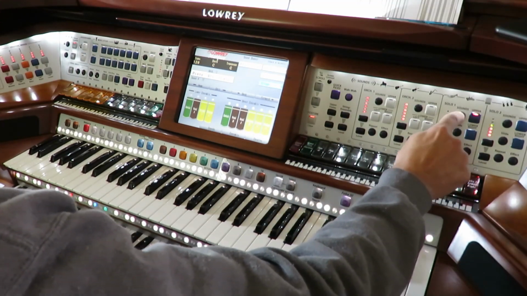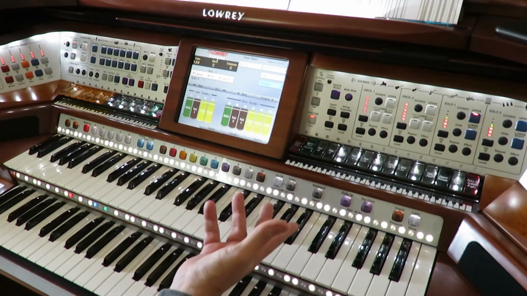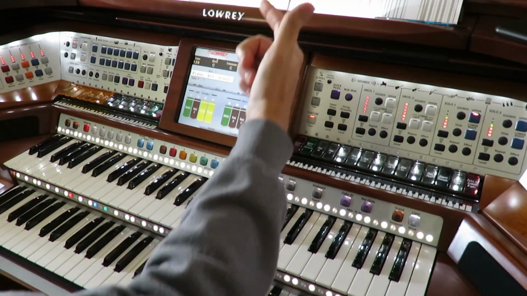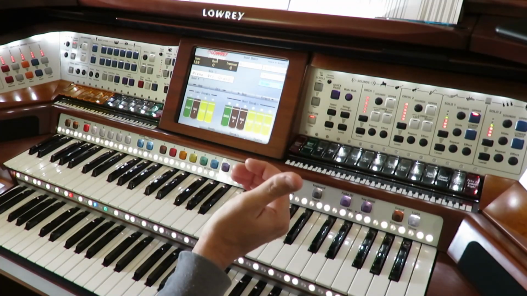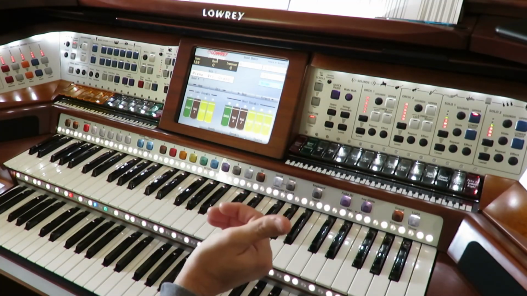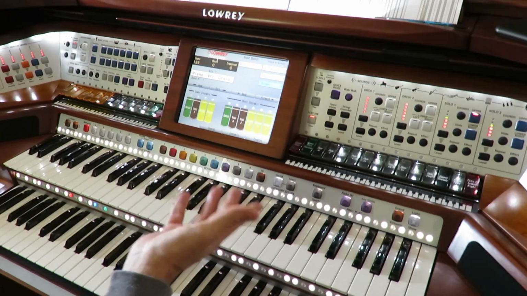If I go to the piano, pretty much had the same thing as the bell. The attack kind of smoothed out the initial attack. The decay made no change, and the release made no change. It's working the way a piano's supposed to work.